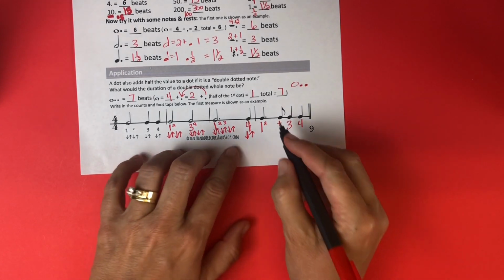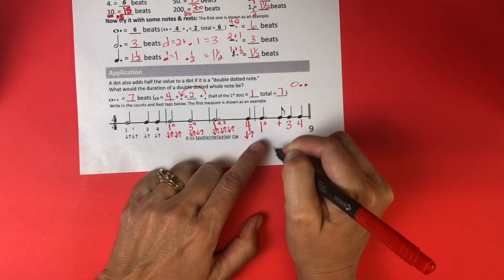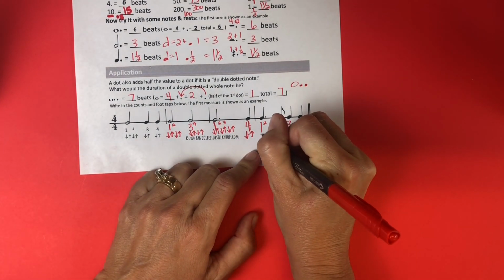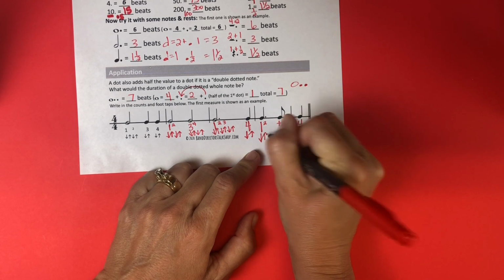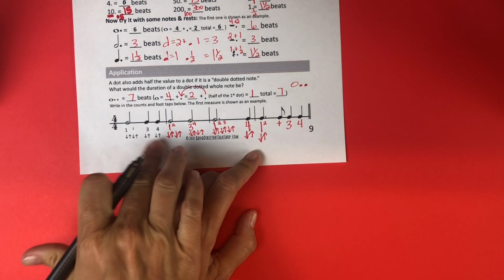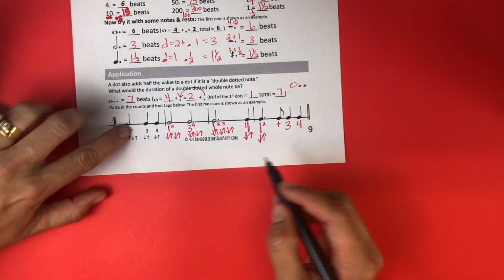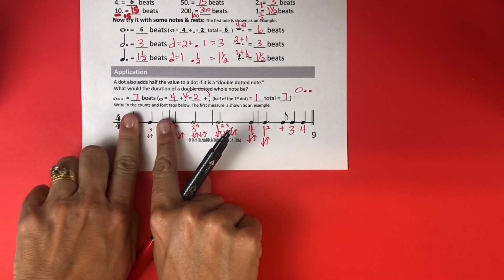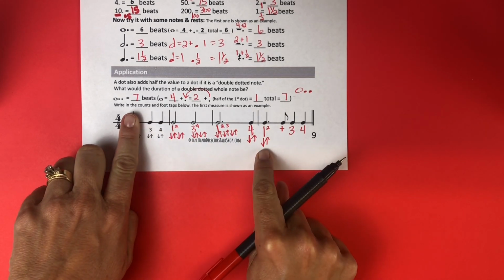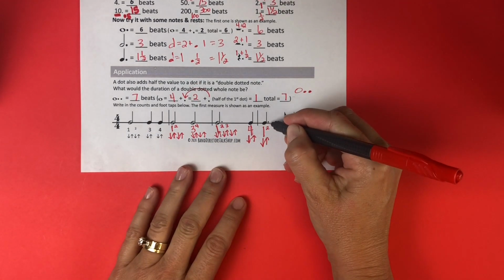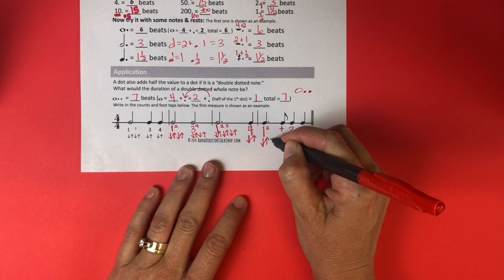Okay, now here's where you need to be careful. This one gets 1.5. So beat 1 gets a down and an up, just like all these other individual beats got. That quarter note got a down and an up, so this one's going to get a down and an up. But we still have the dot. The dot gets another half of a beat, right?